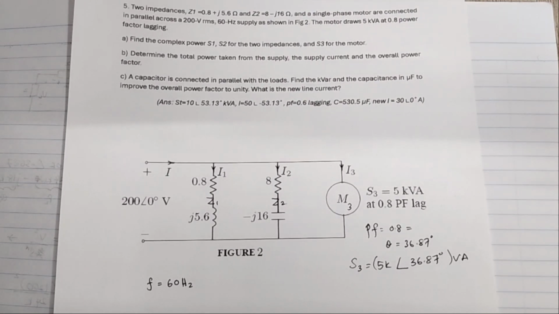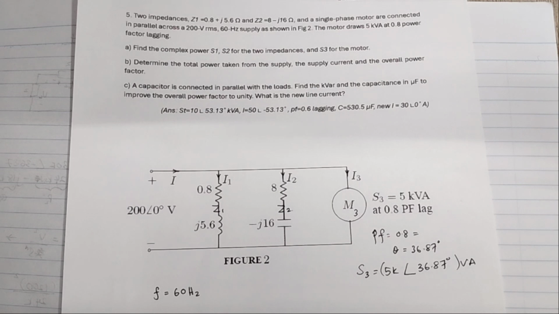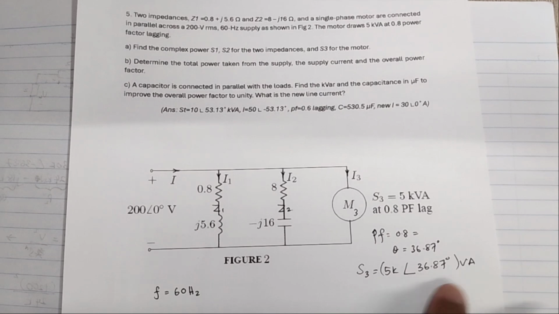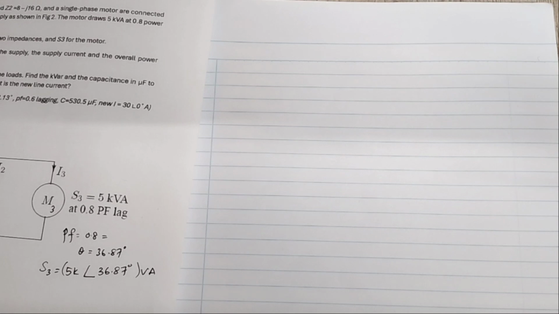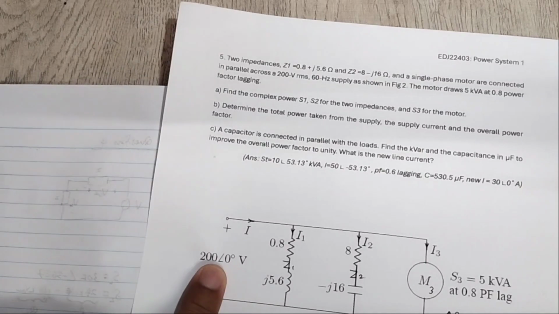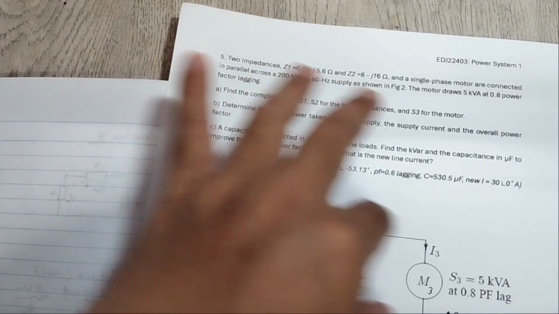So soalan minta apa? Find the complex power S1 and also S2 for the two impedance and S3 for the motor. So actually S3 dah dapat. So dapatkan S1 dulu. Okay, macam mana nak dapat? Given here V across each ni this one kan.